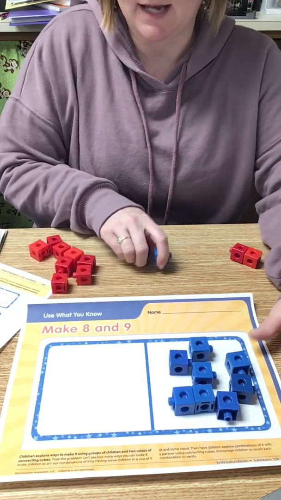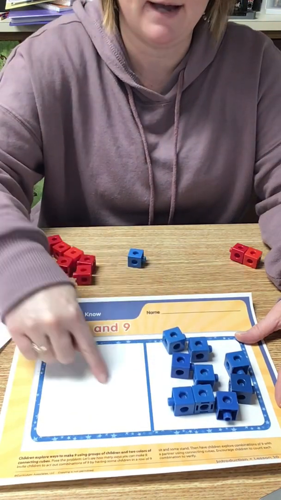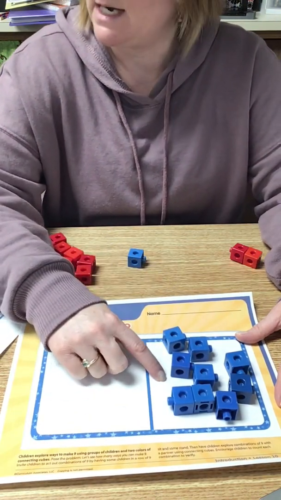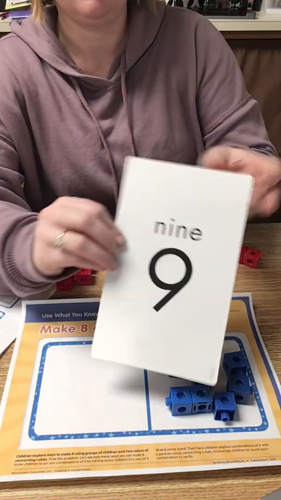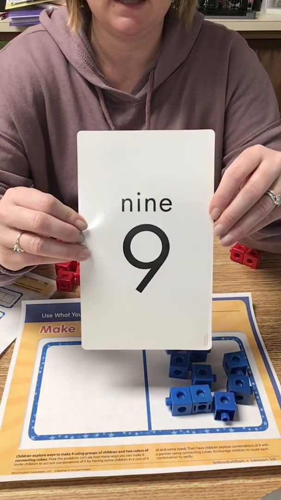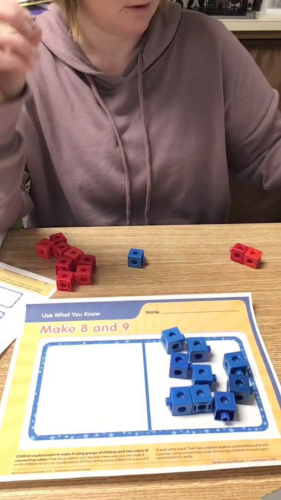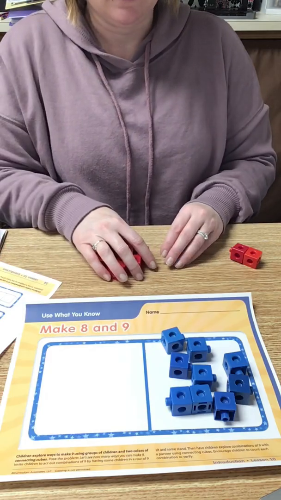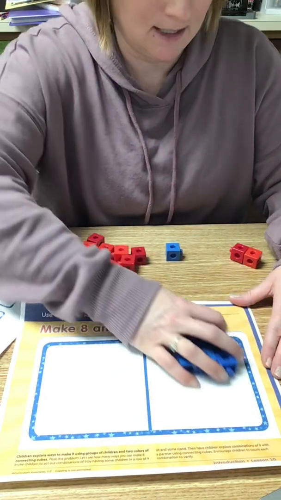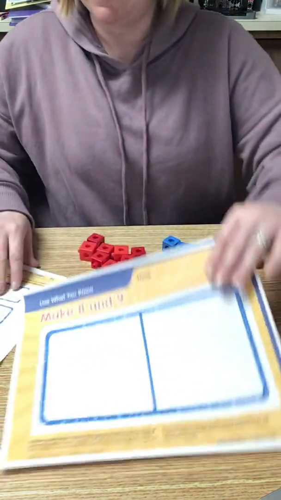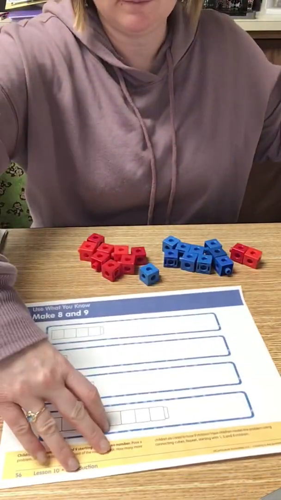Let's take away that last red one and add a blue one. Now I have 0 and 9 makes 9. So that's lots of different ways to make 9. Okay, and you can practice making those different ways on your mat, okay? And then we're going to do this side, okay?